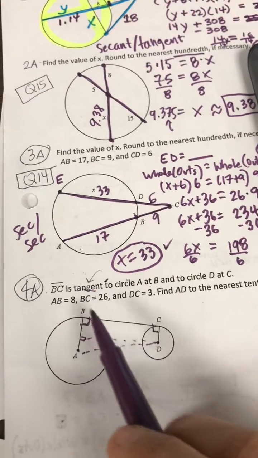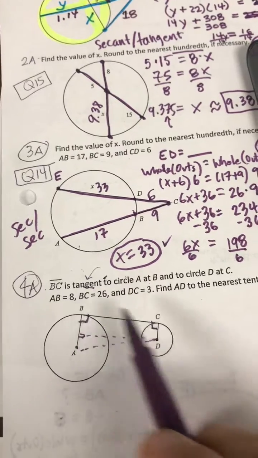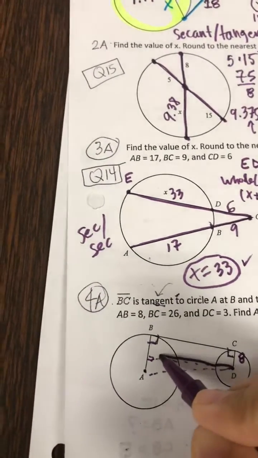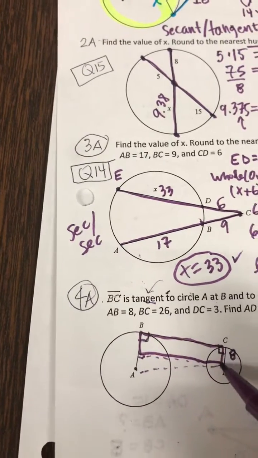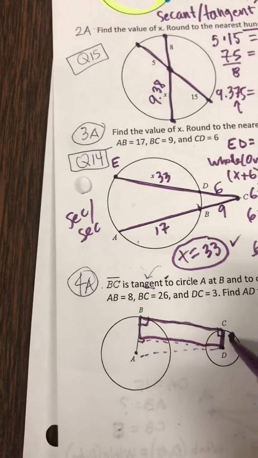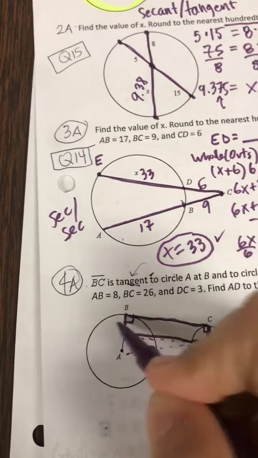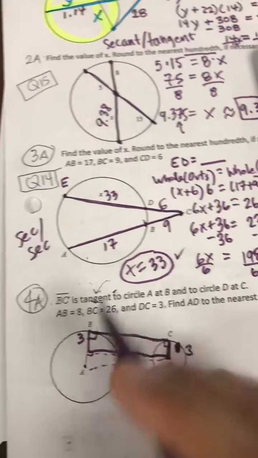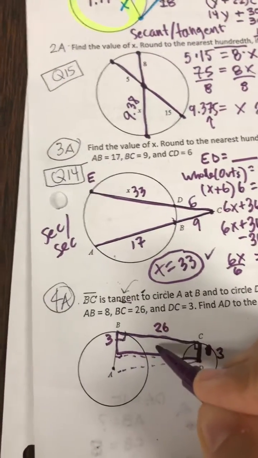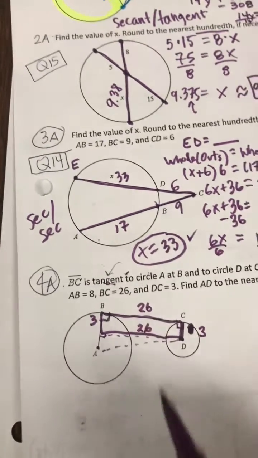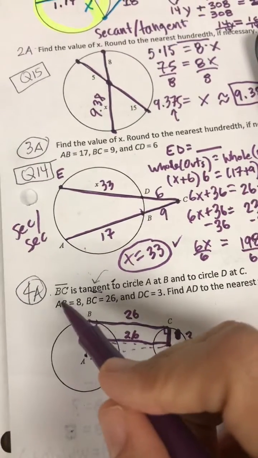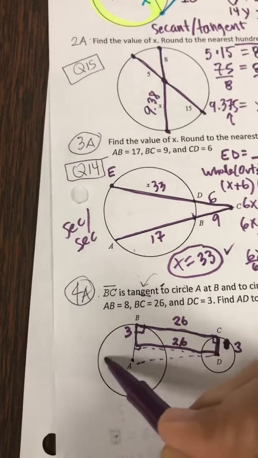So we notice AB is 8, DC is 3, and we've just drawn in a rectangle. So if DC is 3, the other side of the rectangle is 3. We also know BC is 26. That would make the other side of the rectangle 26. And again, we know that AB happens to be 8.